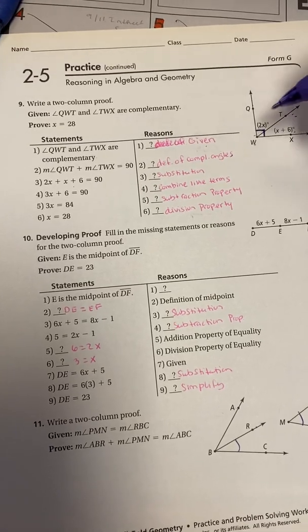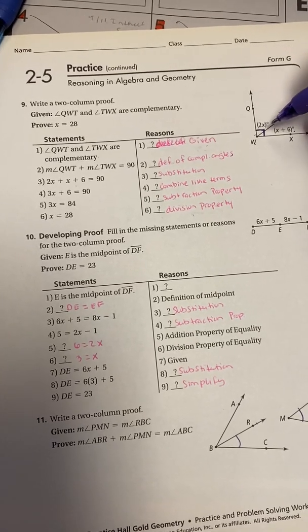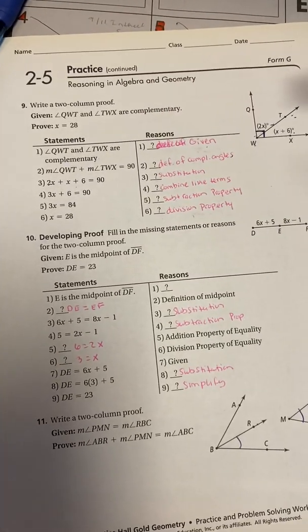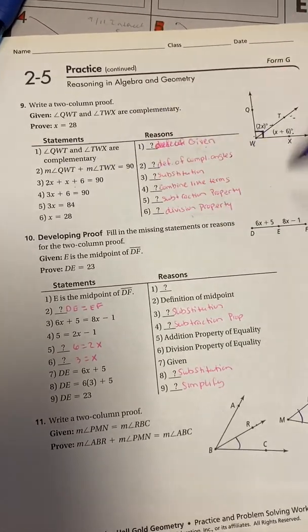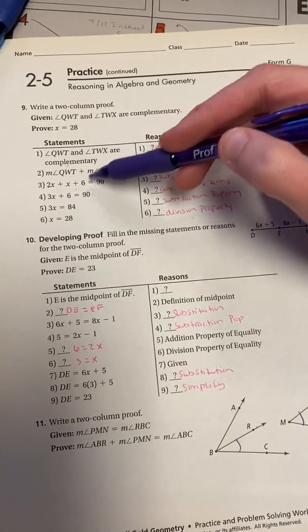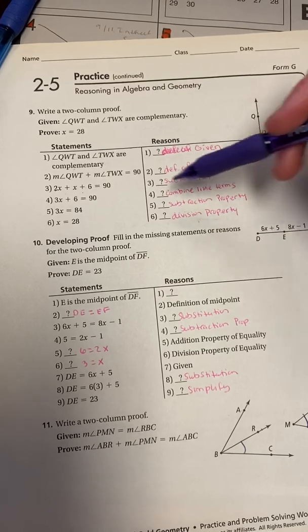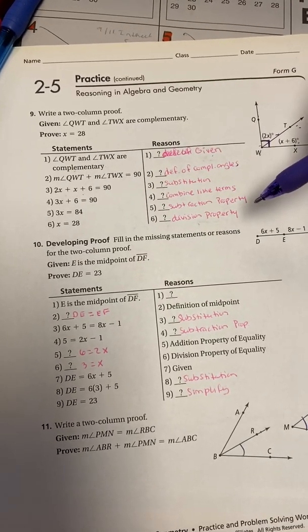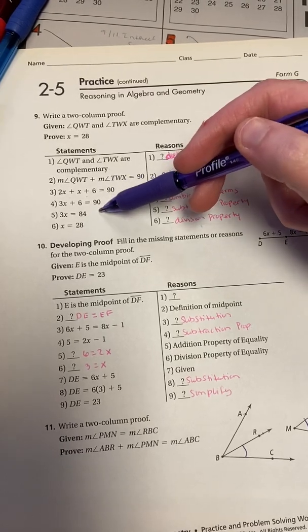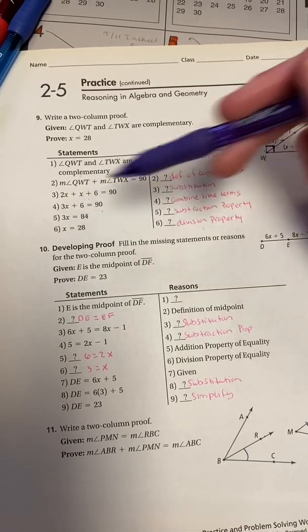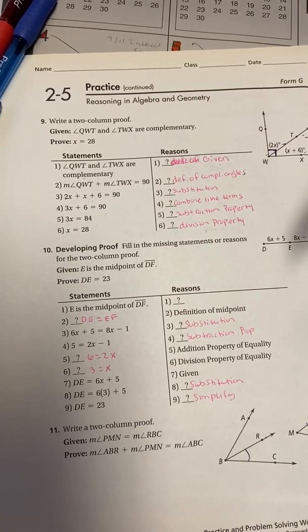Okay, QWT is 2x, so we wrote 2x there. TWX is x plus 6, so we wrote x plus 6, so we changed those out. So we substituted in those values for those angles. So that's substitution. Okay, and then to get from this step to this step, we combined 2x and x and got 3x, so we combined like terms.